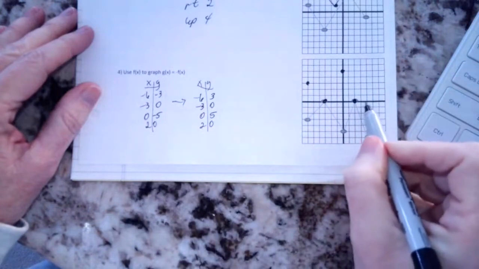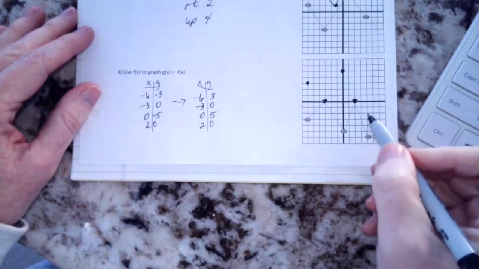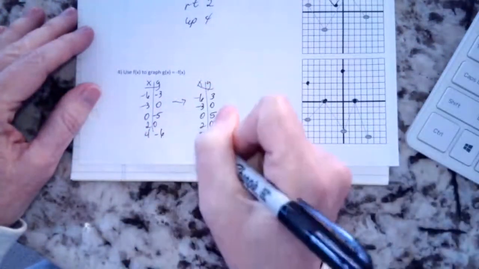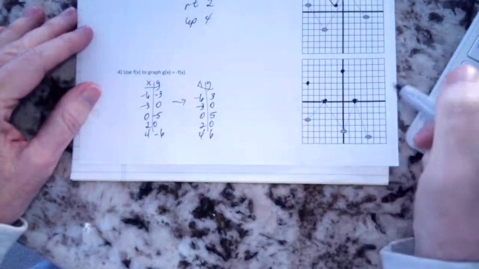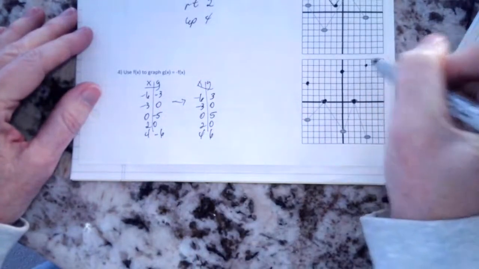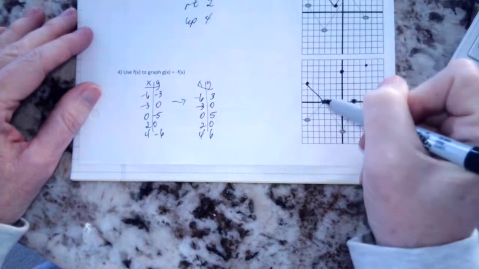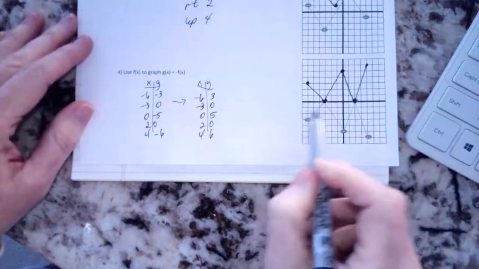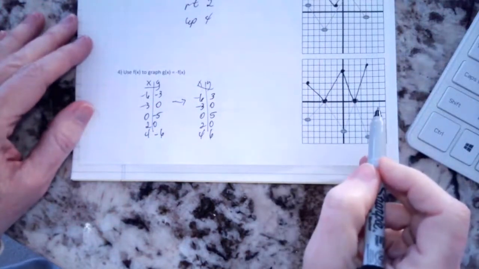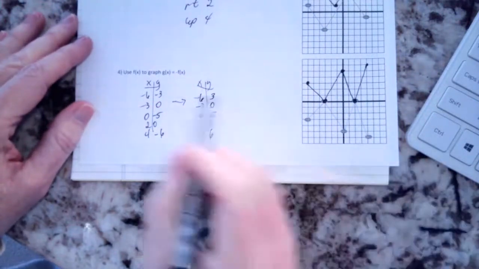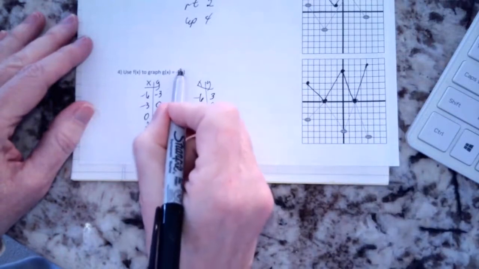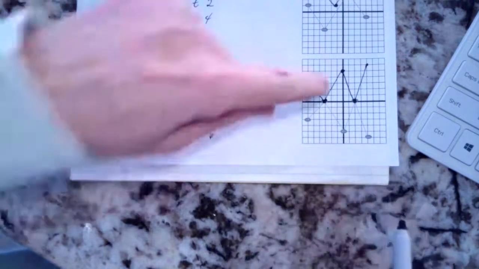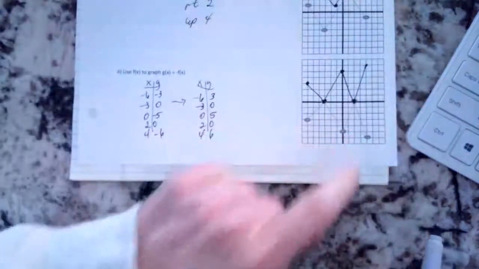And then finally, we got 4, -6. I'm going to change his y value to 4, 6. And now connect the dots. And this is g of x. That's our g of x. You can see if this was a mirror, it would be the same thing on bottom as on top. When you have a negative in front of the function, you're going to flip this guy across the x-axis. If he had been there, then now he'd be down here.